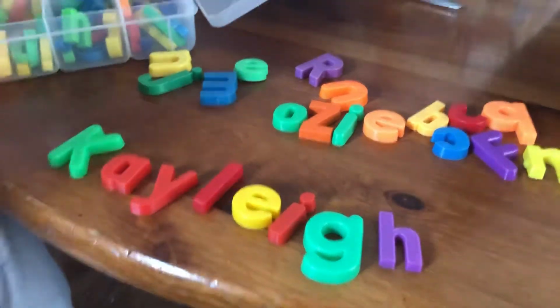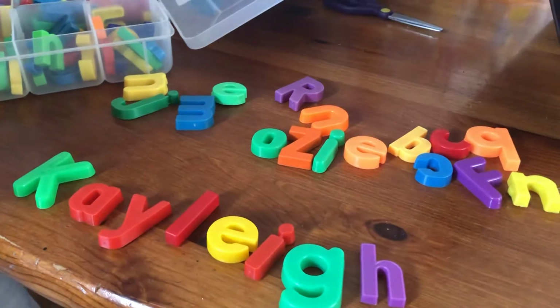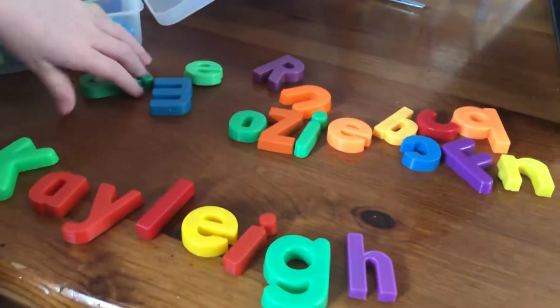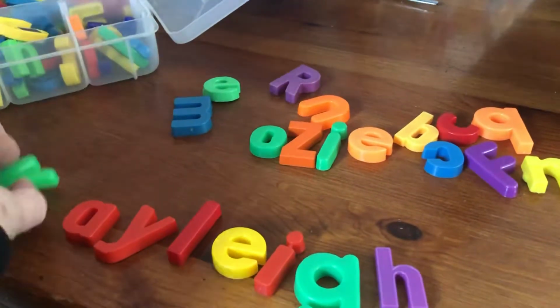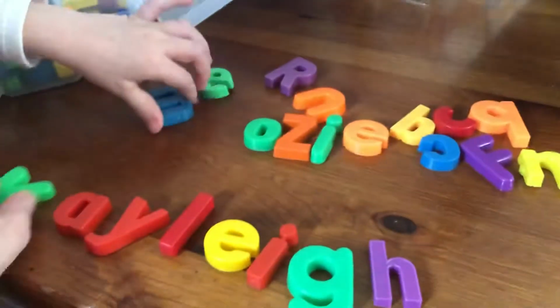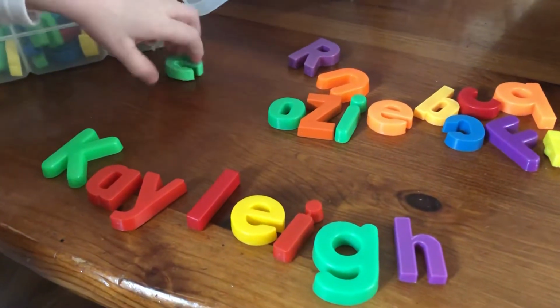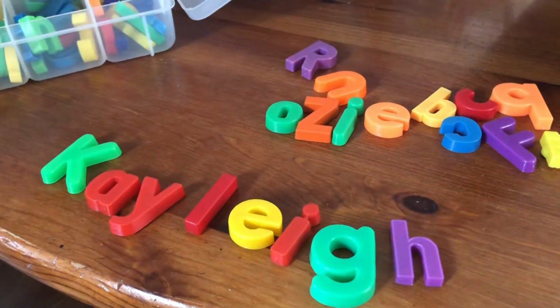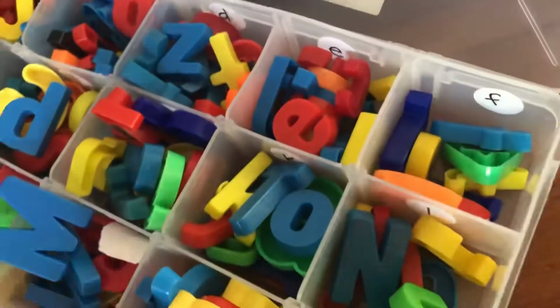So one thing I grabbed from our classroom that I don't pull out for us, but that I had from when I used to teach first grade years ago, is I have magnetic letters. So you can see these are magnets. Kaylee has a long name and has been working on learning how to recognize the letters in her name and then spell them in the correct order. So we have this great box right here that can help us sort them.